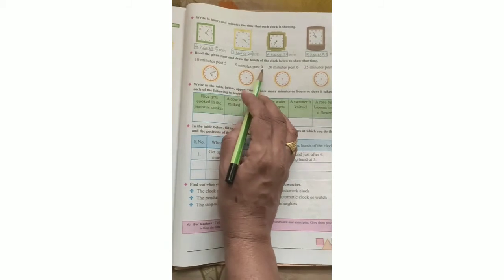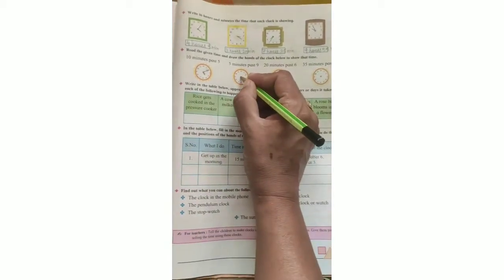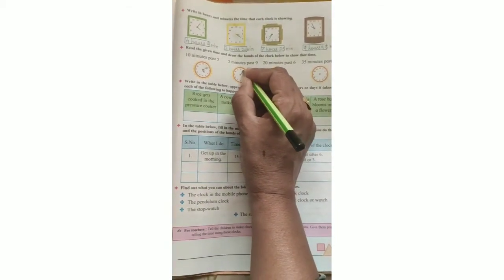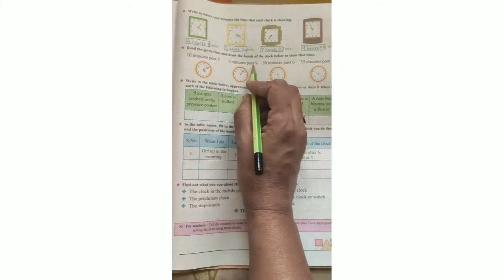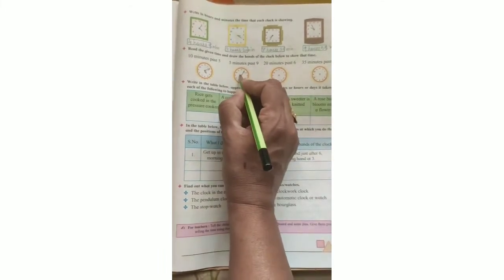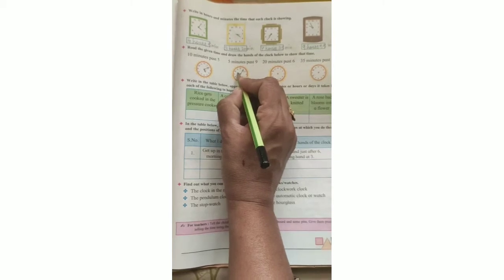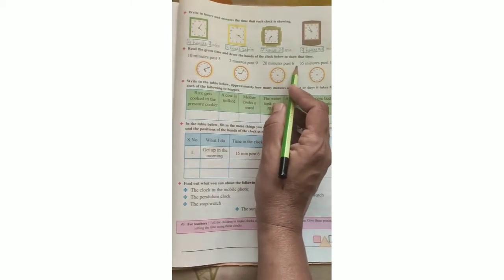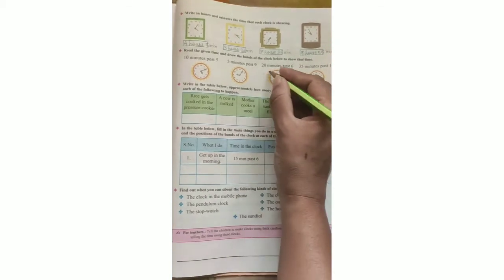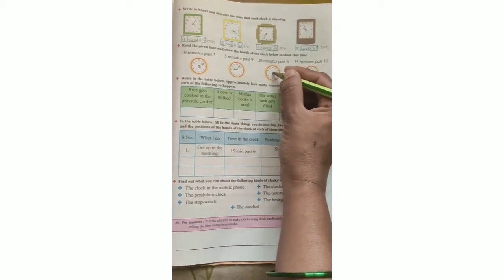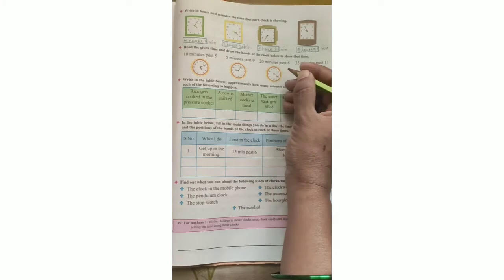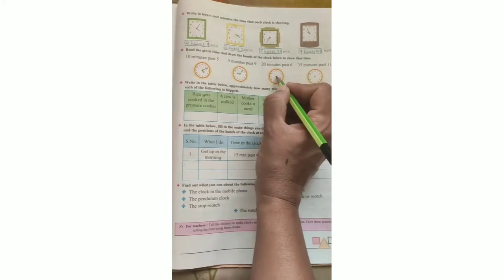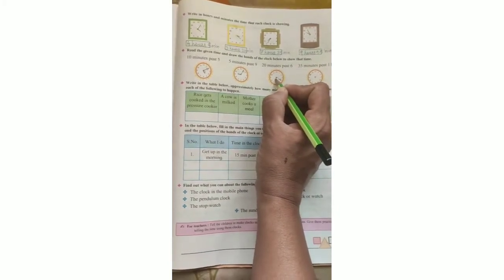Again, 5 minutes past 9. So minute hand is on 1, and the hour hand is on 9. 20 minutes past 6. So for 20 minutes we have to count 5 plus 5, 10, 15 and 20. So minute hand is on 4 and the hour hand is on 6.